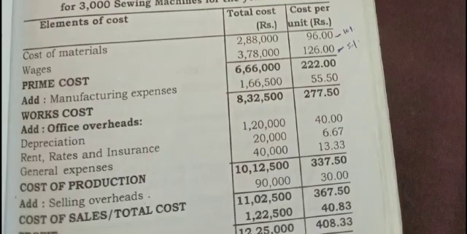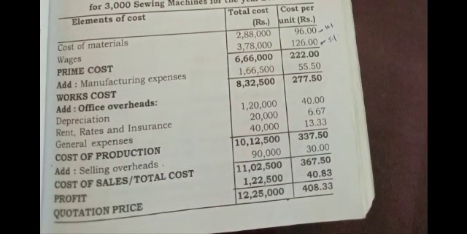So here also we have done some calculation towards profit. As already we are assuming that 100 rupees is the selling price, the profit should be 10, that means 90 is the total cost. For 90, 10 rupees is the profit. For 11,02,500, how much? That is 1,22,500 is the calculated profit. Okay, 11,02,500 plus 1,22,500, 12,25,000 is the quotation price. For this the per unit, divided by 3,000, 408.33 is the per unit for quotation price.